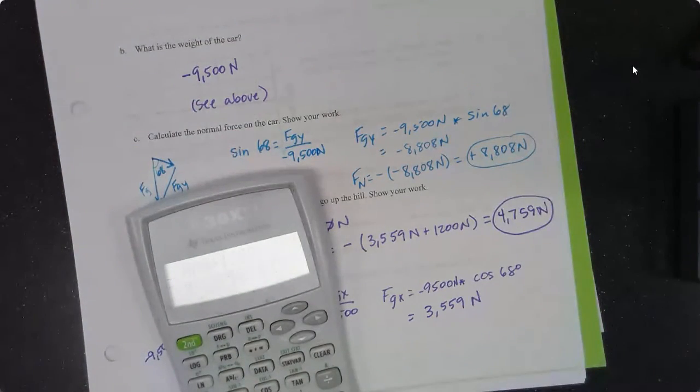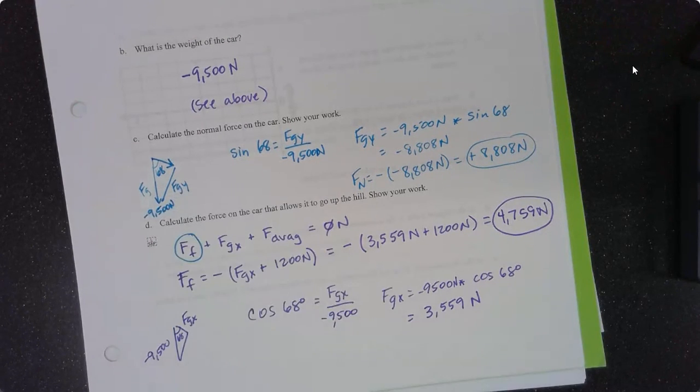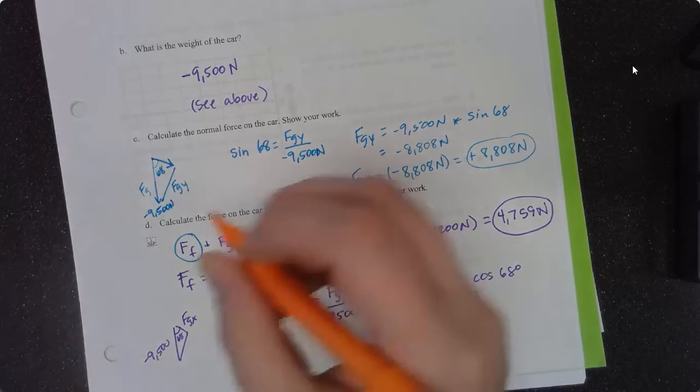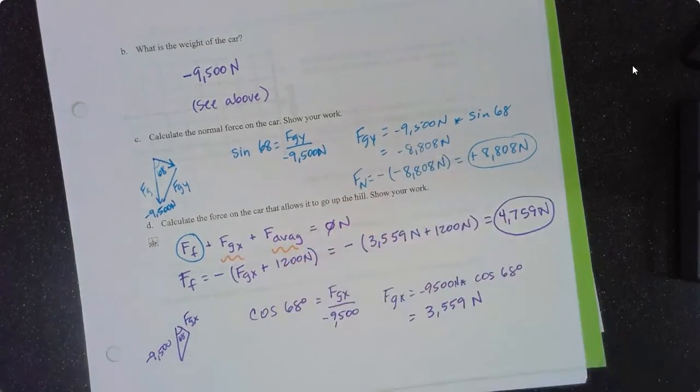How'd you guys do on that one? Okay? Most of it? I think the trickiest part in that one is realizing that you have to add together two forces. So that's what gets tricky about those.